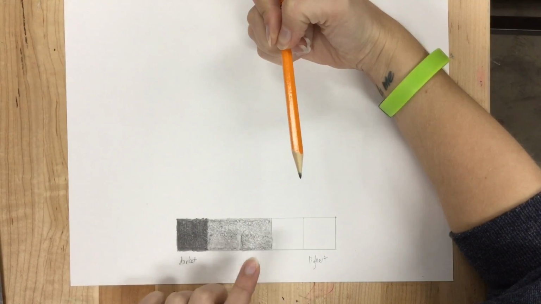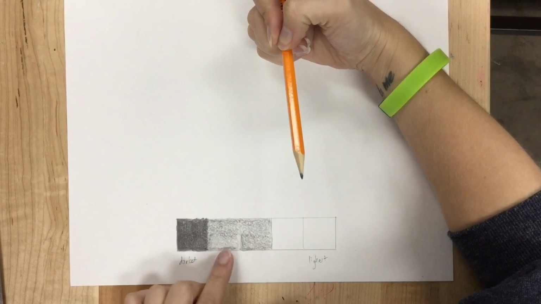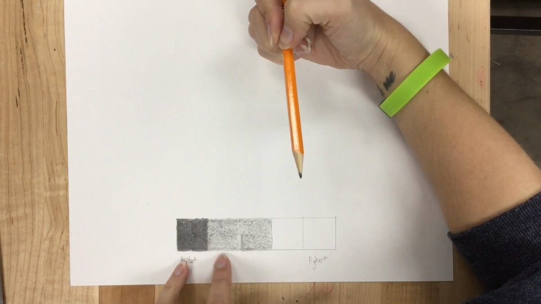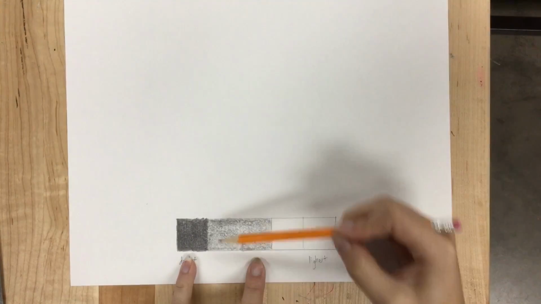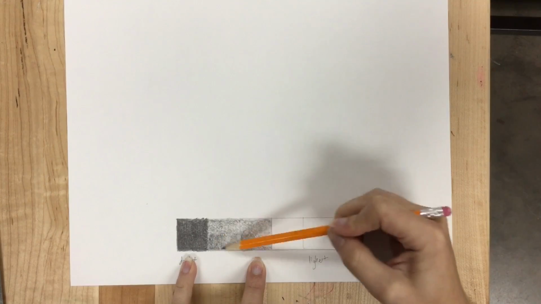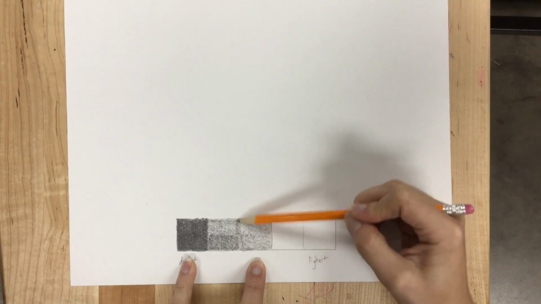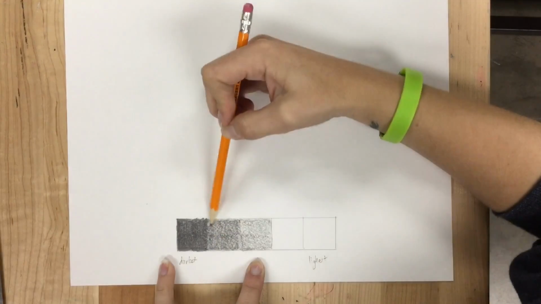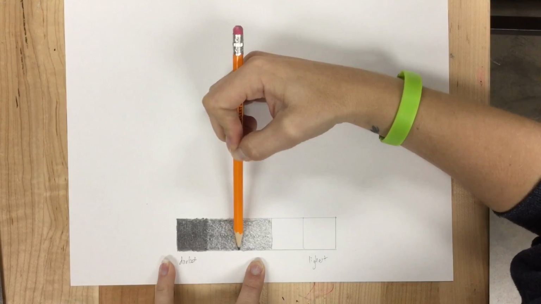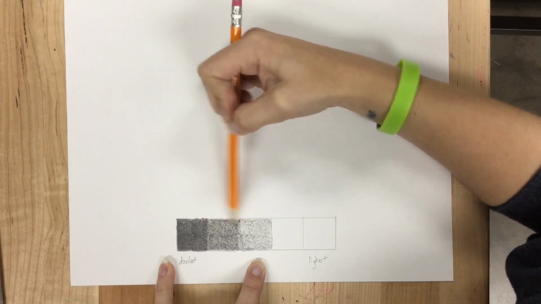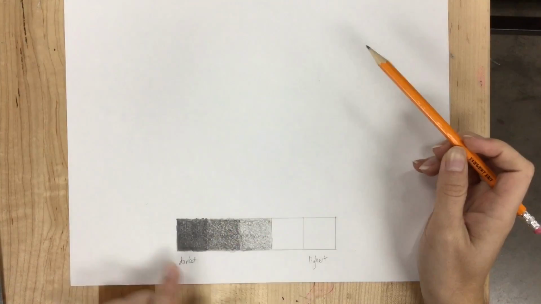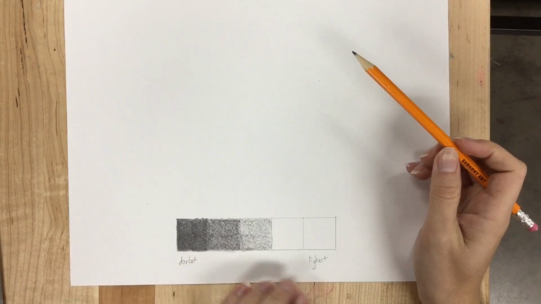Right. So I've created two shades that are almost the same. I'm going to try to make this one in between these two. So I think that looks a little bit nicer, a little more gradual.